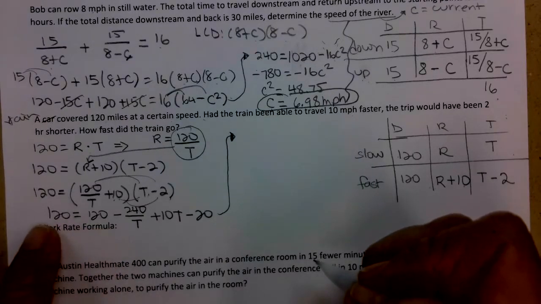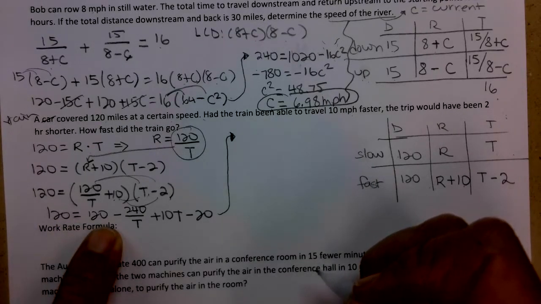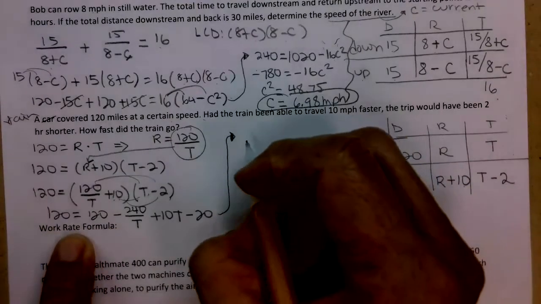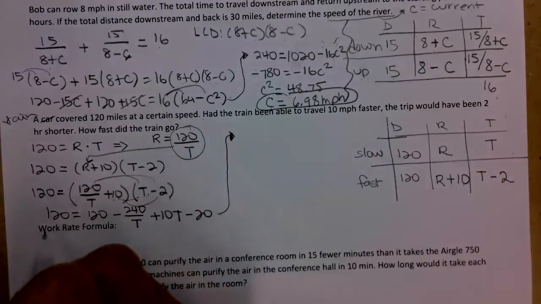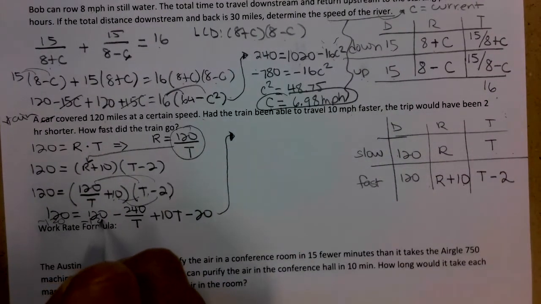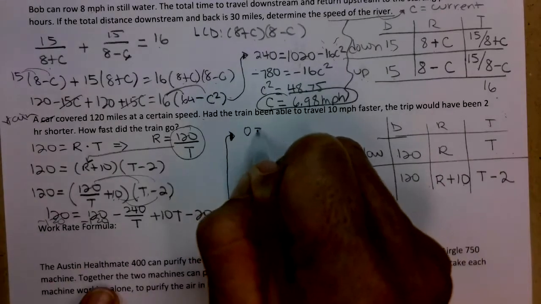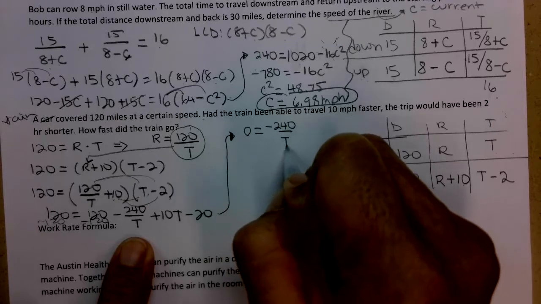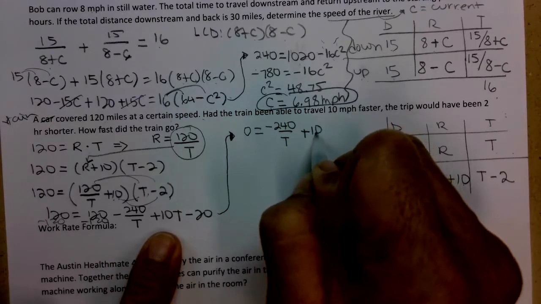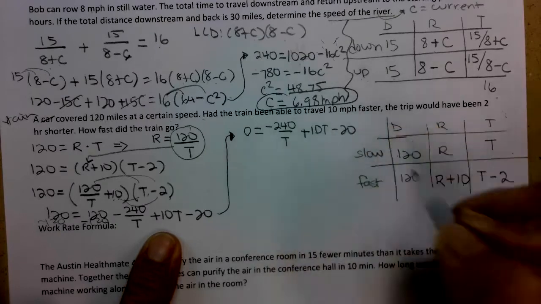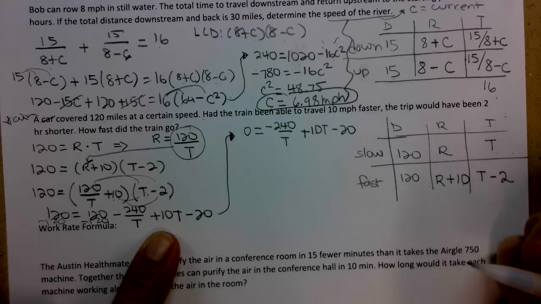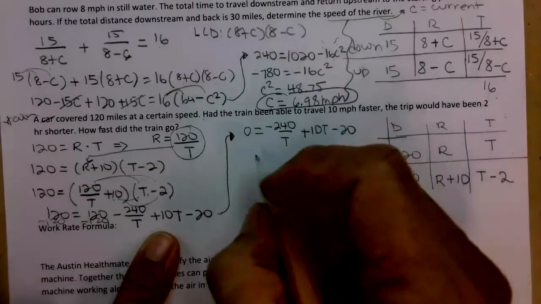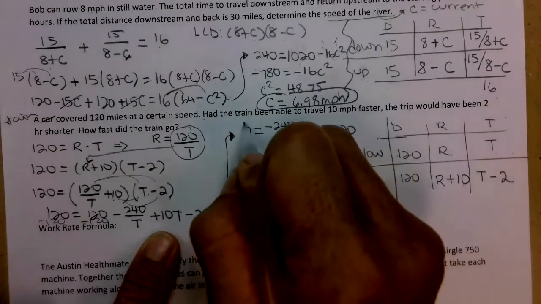So I don't know if you guys saw that I have a positive 120 on the left and a positive 120 on the right. So I'm going to subtract 120 from both sides before I write down up here. So I'm going to subtract 120 and subtract 120 so that I have 0 equals negative 240 over t plus 10t minus 20. Okay, finally it looks like a rational equation. Multiply both sides by t to get rid of your denominator.